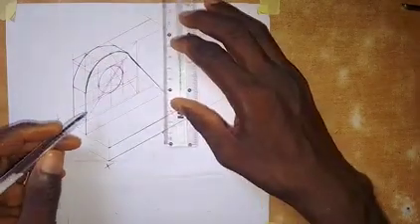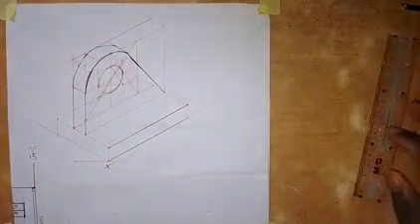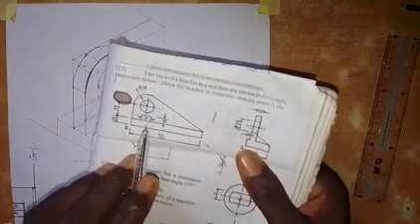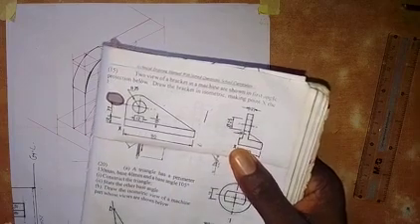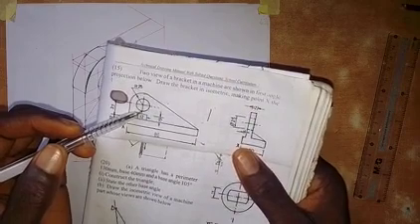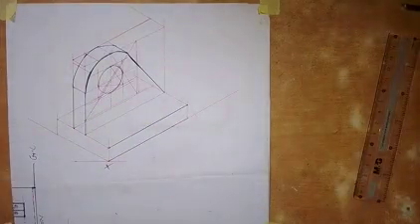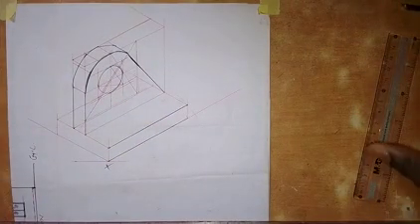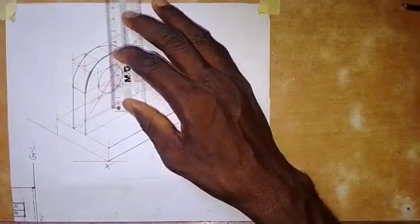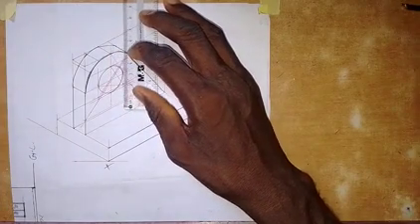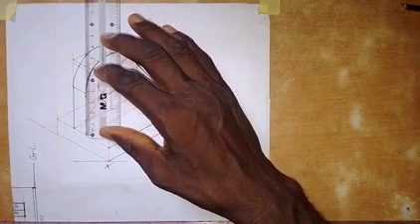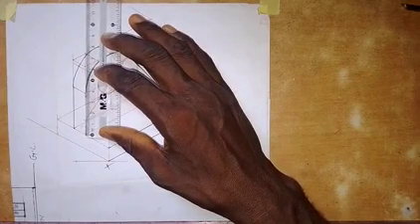Okay, so we still need to produce the web. So let's produce the web. For the web, the thickness is 12 millimeters, and the midpoint of the web is centered on this center line. So this is the center line. Then first of all, I will take a measurement of 19 millimeters. They gave us 19 millimeters, and this is not up to 19 millimeters. I believe that I took 37, yeah. So the center line is 37.